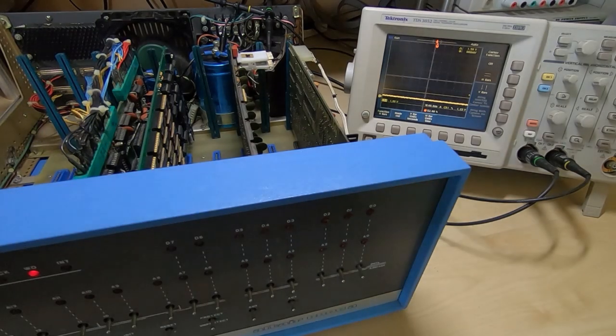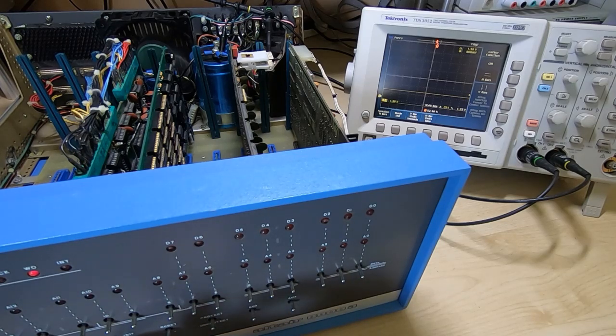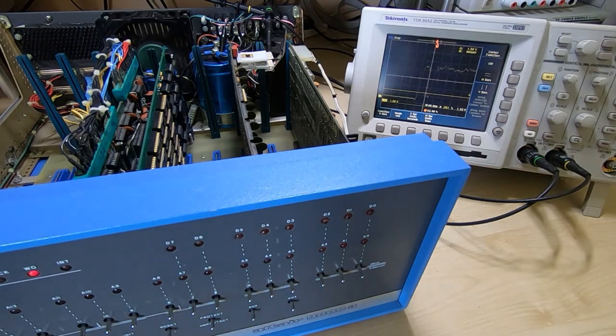So if I capture a signal on the scope, I'll do a one shot and I'll deposit some data into memory, and hopefully this is coming out on camera.